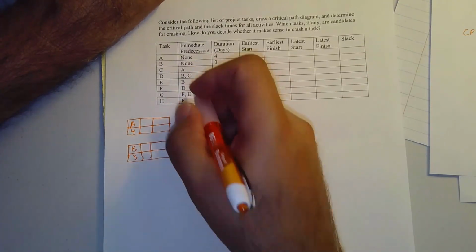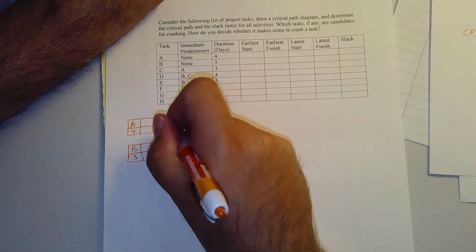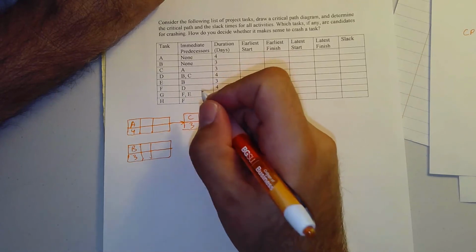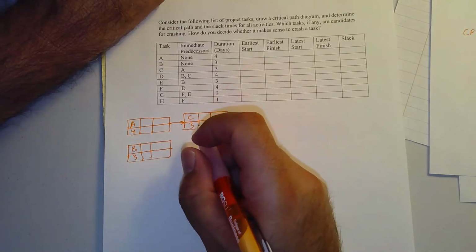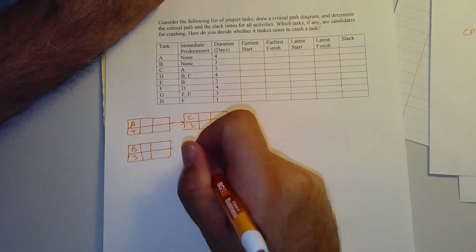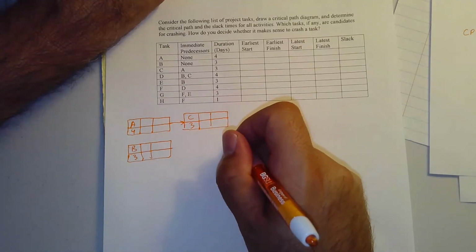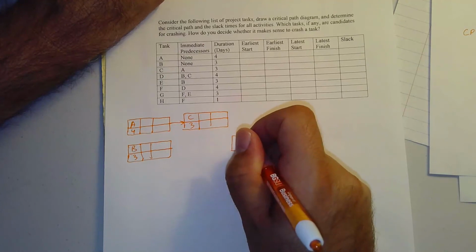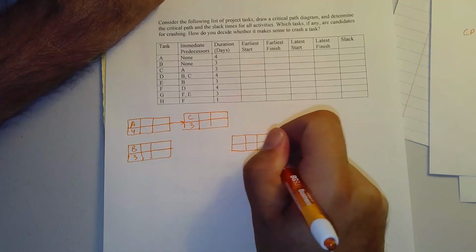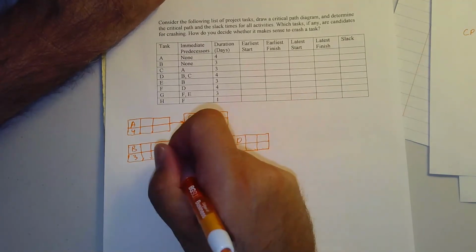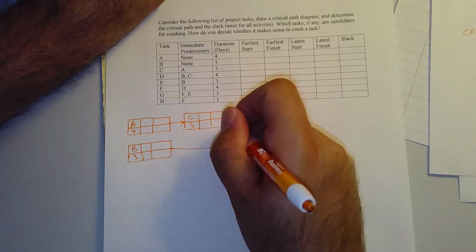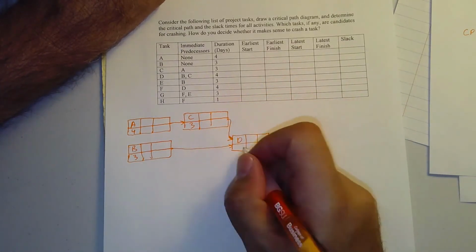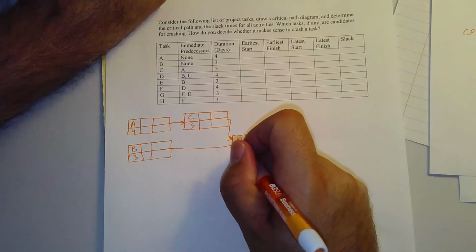Task C has an immediate predecessor of A. So put C here. C's duration is 3 days. D requires both B and C be done. So I'll go ahead and come out here and put it here. I could put it straight underneath, but here's D. It requires that B and also that C be completed in order for it to start. D has a duration of 4 days.